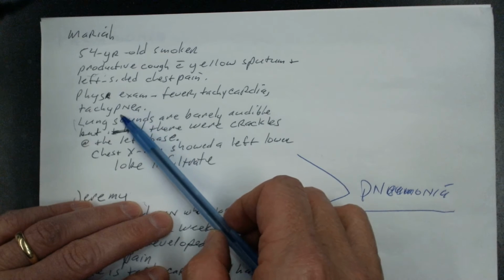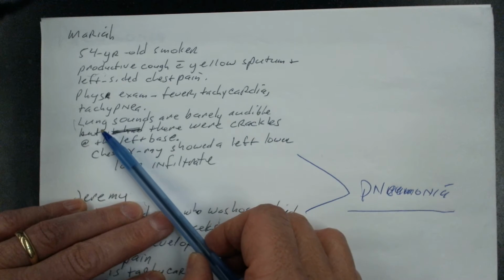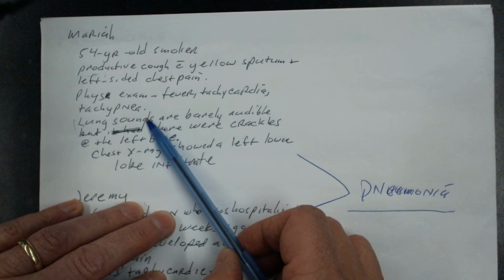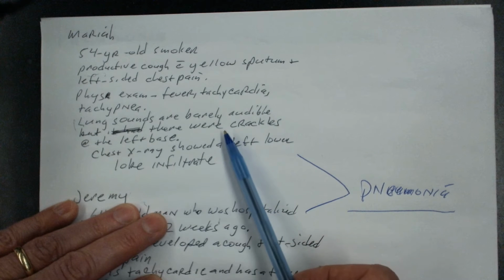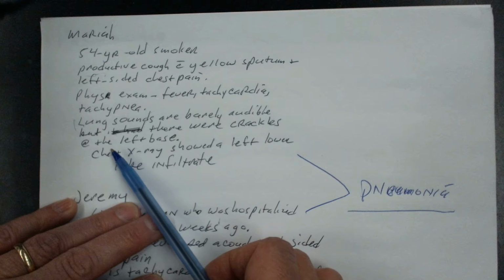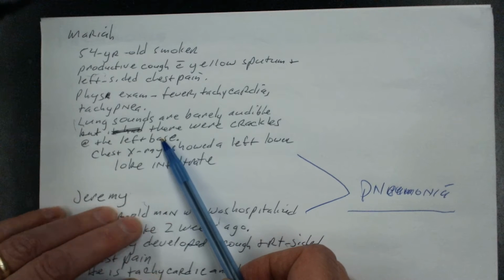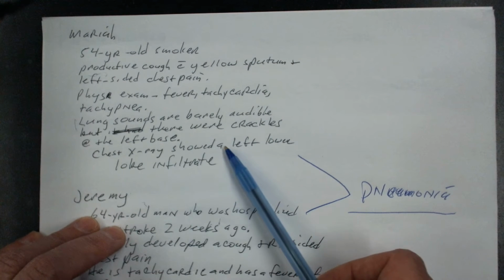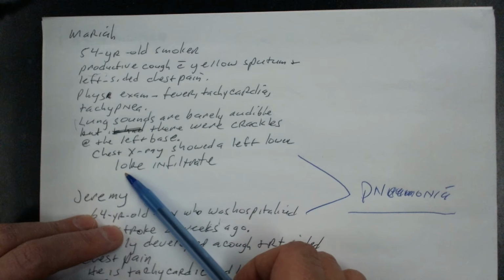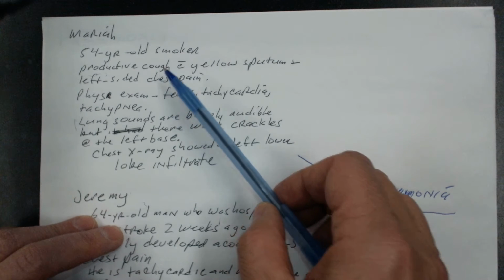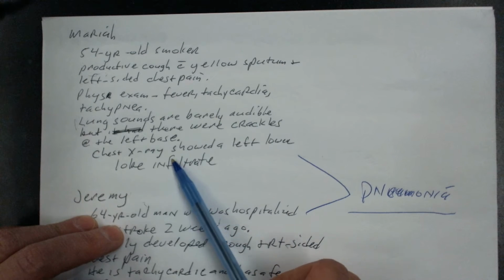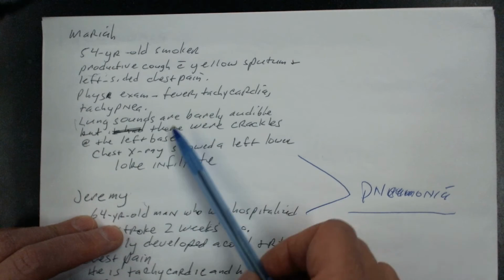So fast rate of breath, fast heart rate. Lung sounds with the stethoscope are barely audible. There are, however, crackles at the left base of the lung. Chest x-rays show left lower lobe infiltrate. Notice that the pain and the location of the infiltrate match perfectly.